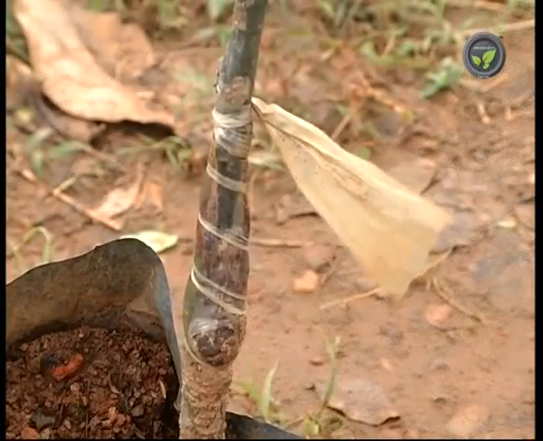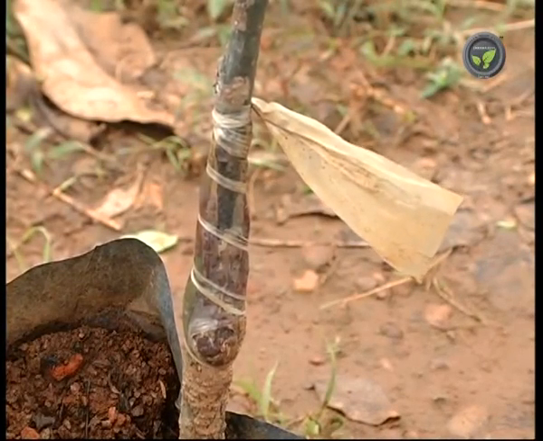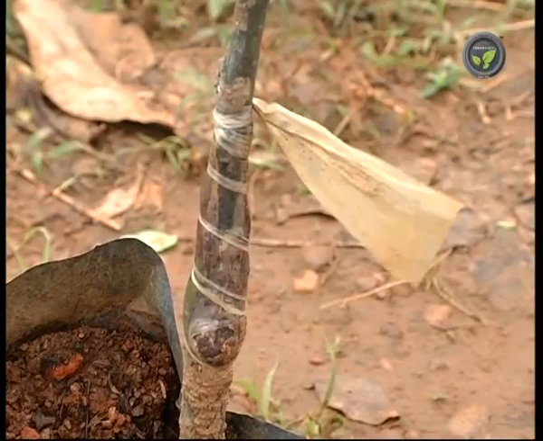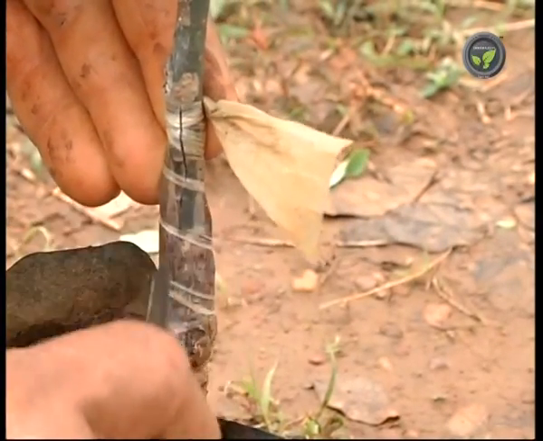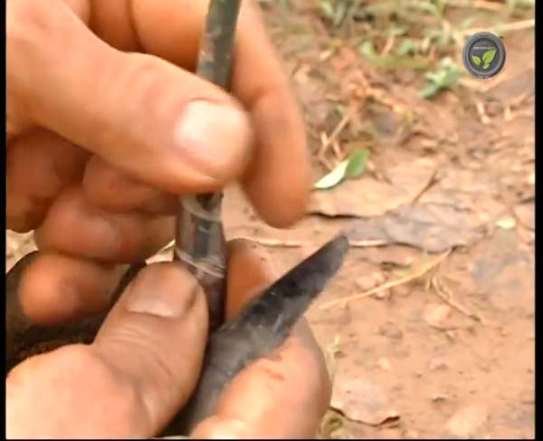Remove the tape after the graft union heals completely and the plant starts growing. Otherwise, it makes constriction and limits the growth. Even the plant may die. This point applies to all the methods of grafting.